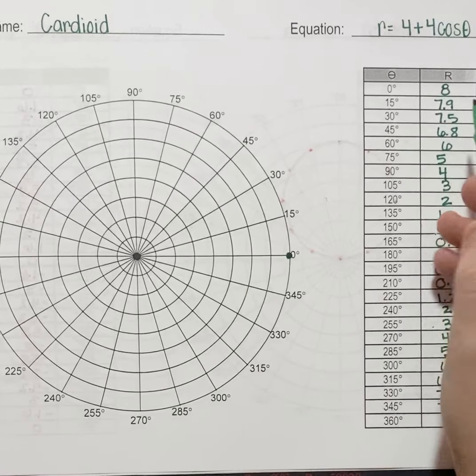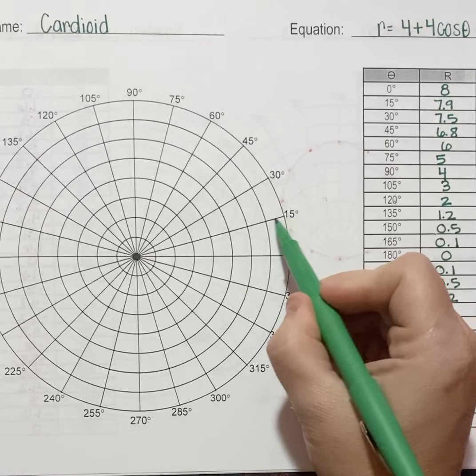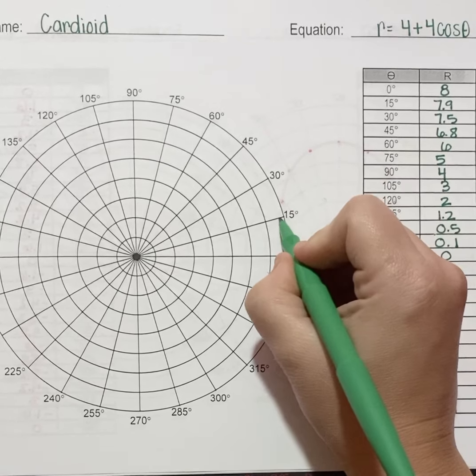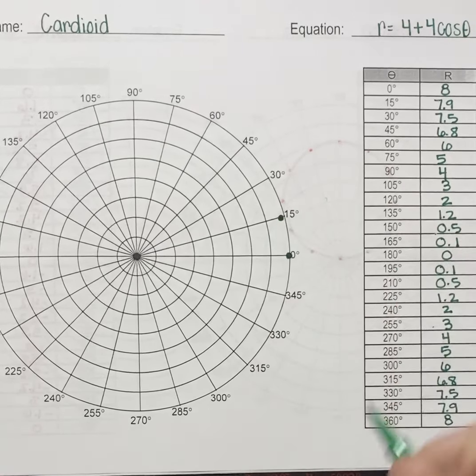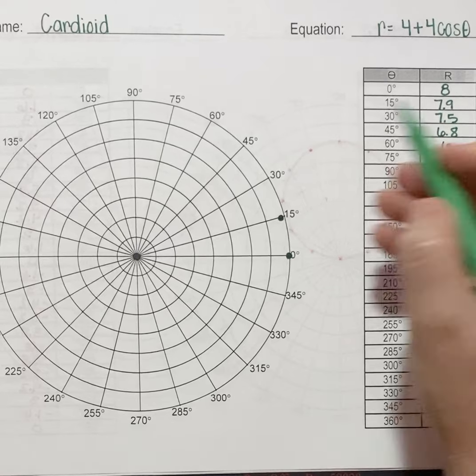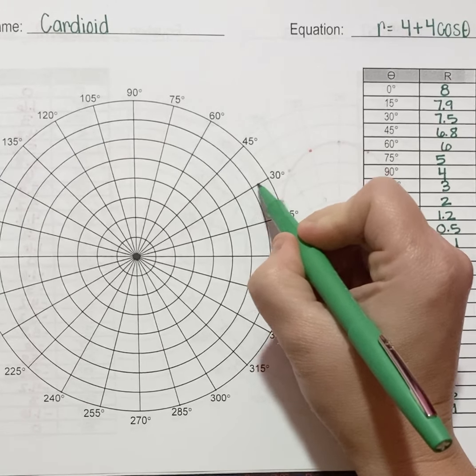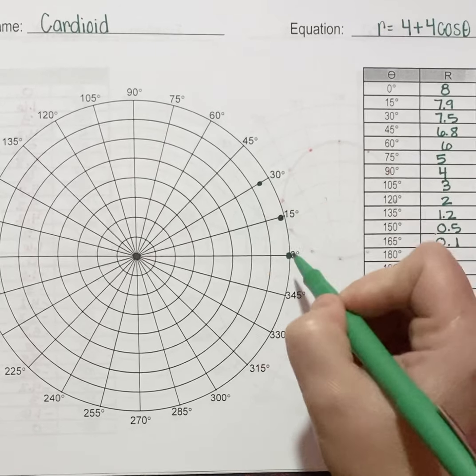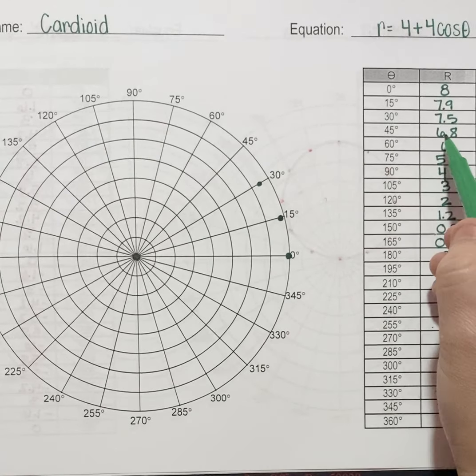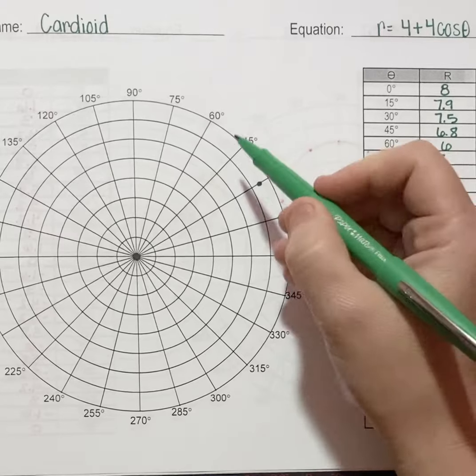At 15 degrees, we've got 7.9. So here's 15. Now, if this was 8, 7.9 is going to be right there before it. At 30, here's 30. We've got 7.5. Remember, this was 8, so this is 7. So 7.5 is going to be halfway. You see it's starting to curve right here. At 45 degrees, we're at 6.8.